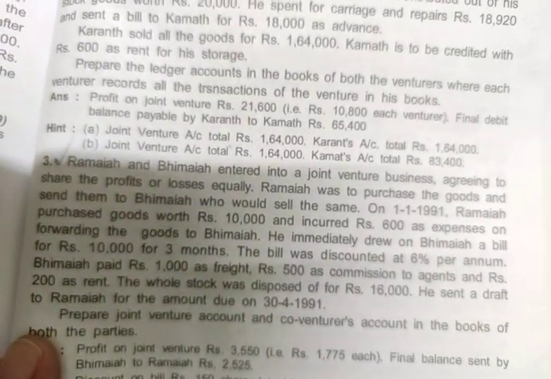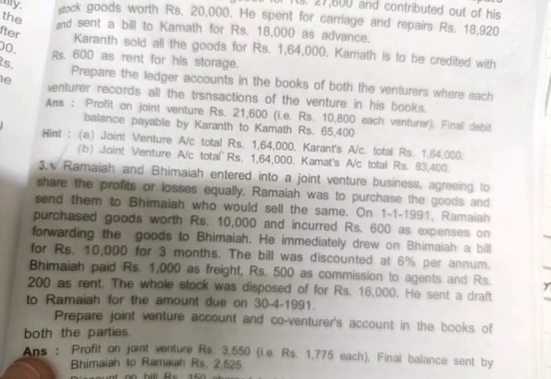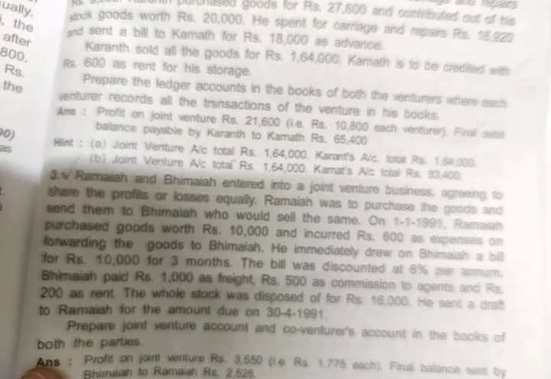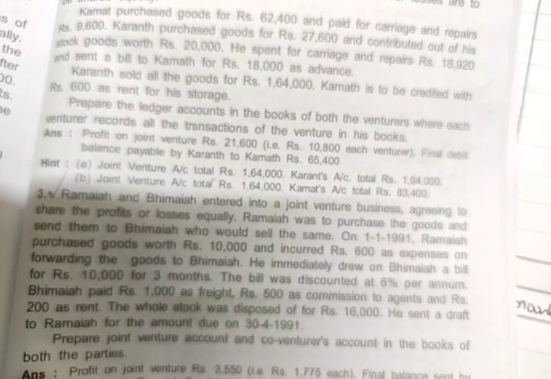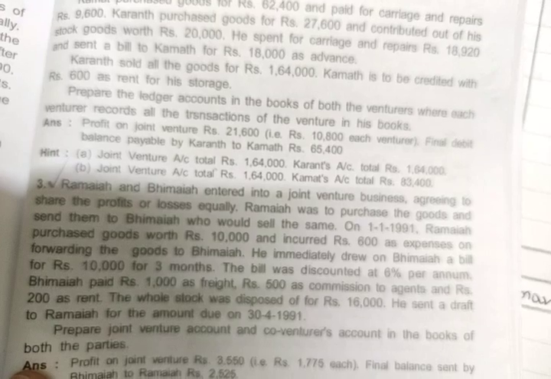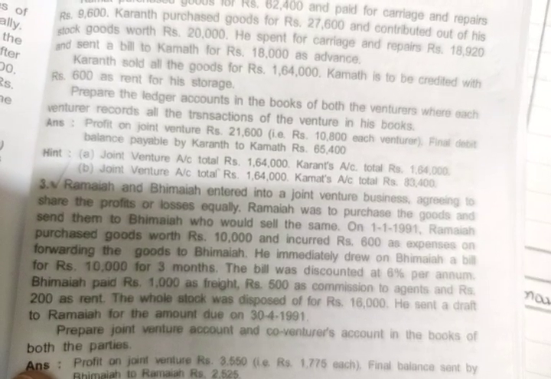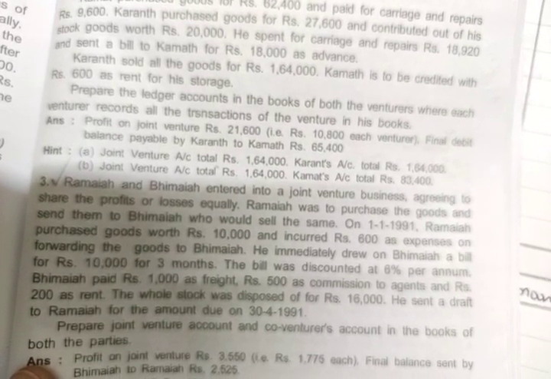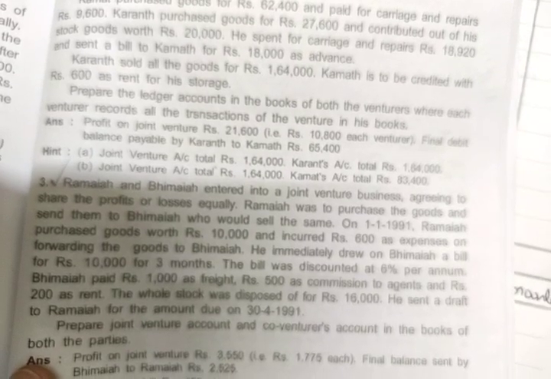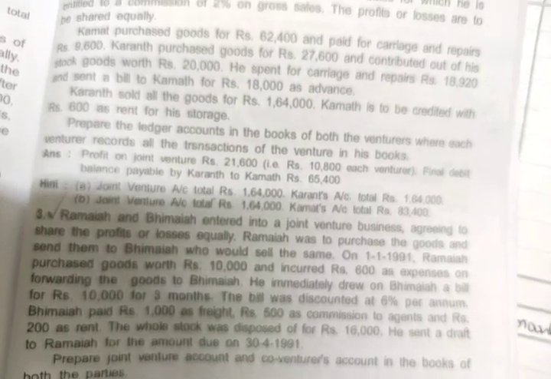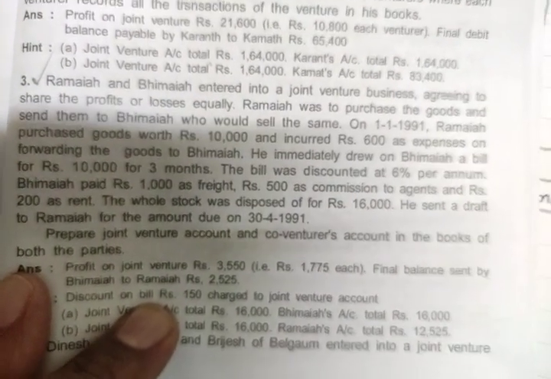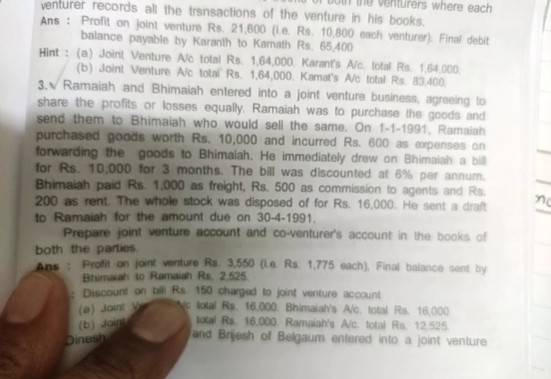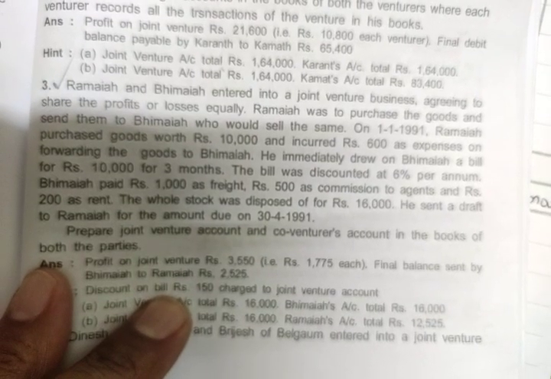Hello everyone. I am here with another question from your joint venture chapter, where we have started one method, that is when joint venture account and co-venturers accounts are prepared in both parties' books. Last class we solved one problem related to that method. I hope you have tried to understand it. Today we'll go for one more problem.